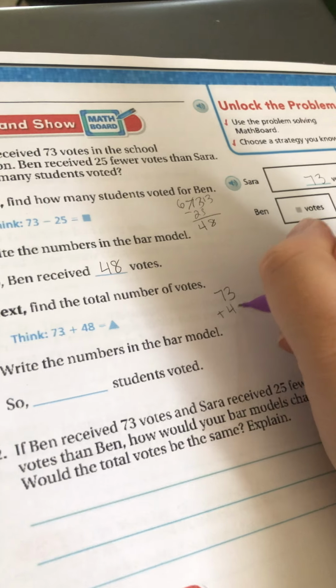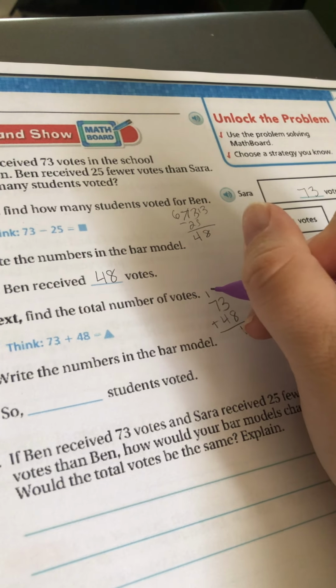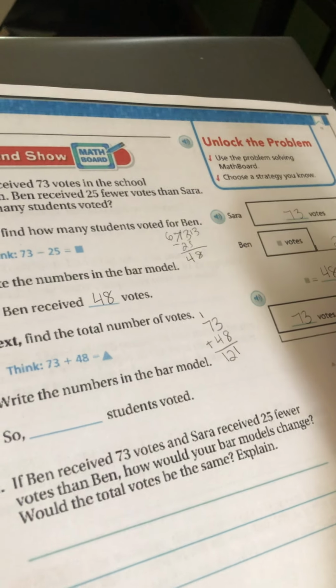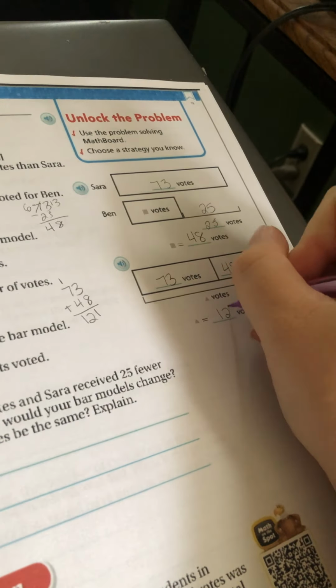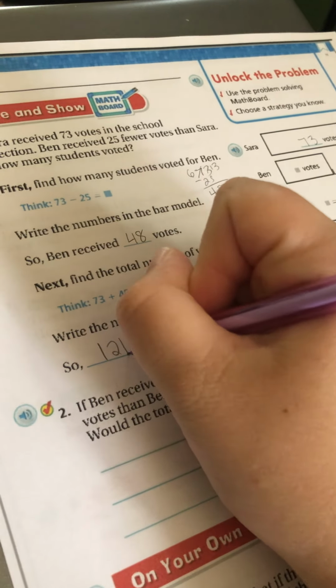73 plus 48. 8 plus 3 is 11. Carry my 1. 8 plus 4 is 12. So the total number of votes is 121.